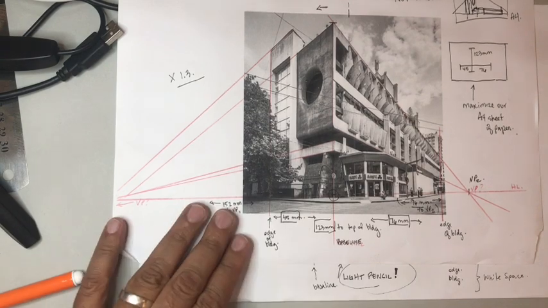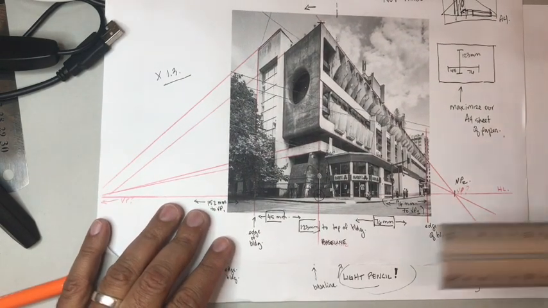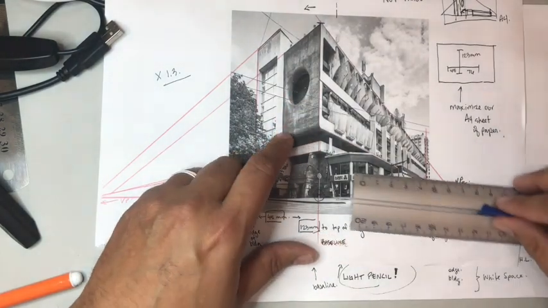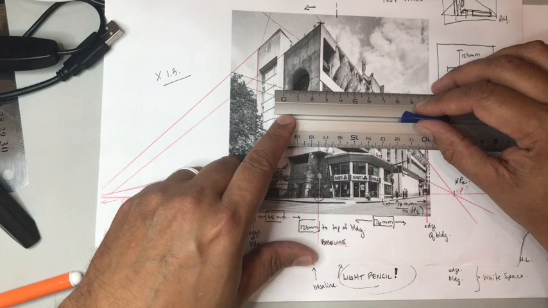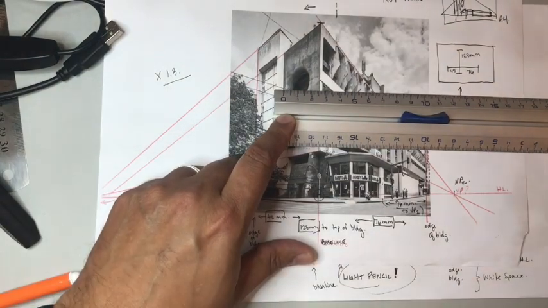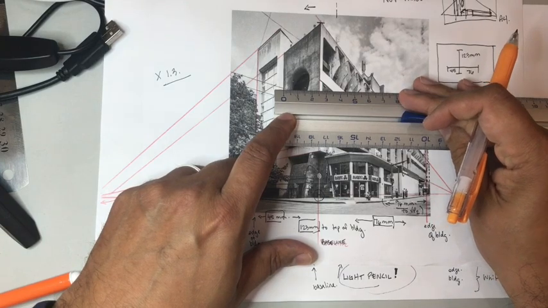Okay guys, we're on to major forms. We've done some measurements and now it's time to lay it all down. Now I want to figure out the width of my major form here, this rectilinear form, and the width I found to be 21 millimeters. So I'm going to mark that down.